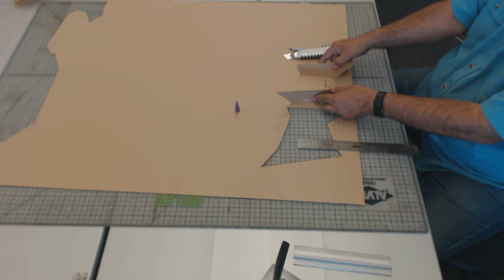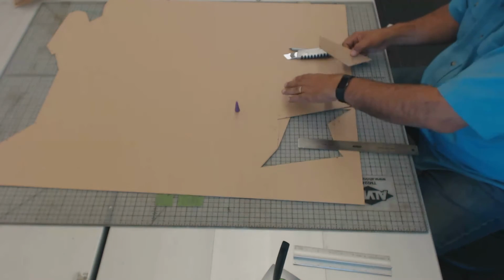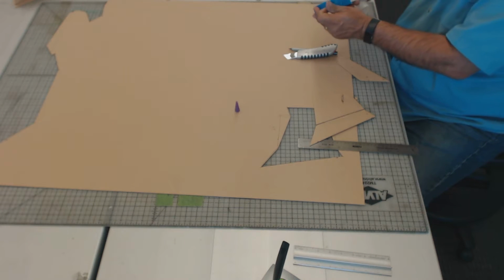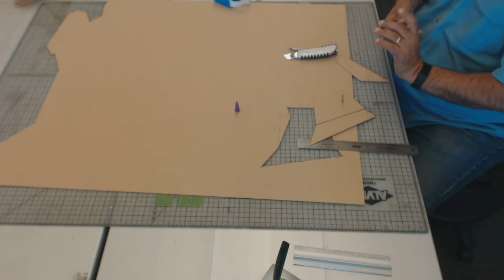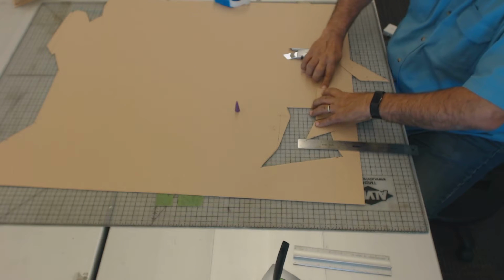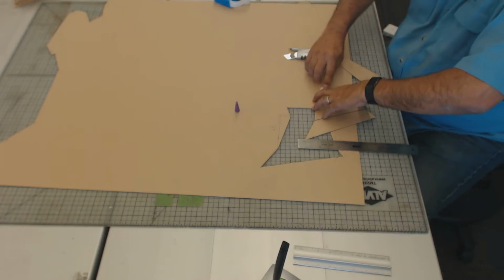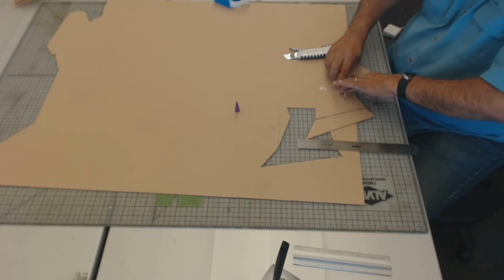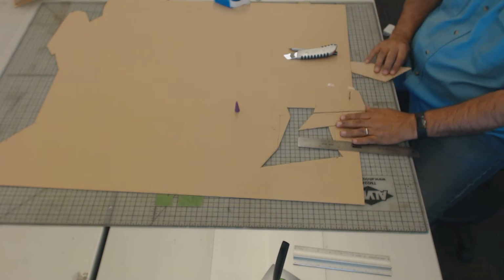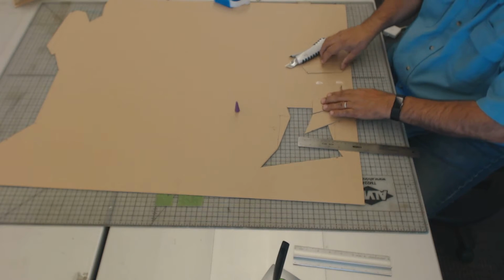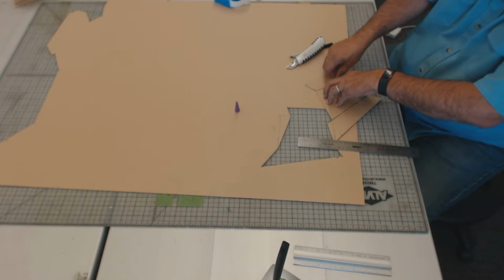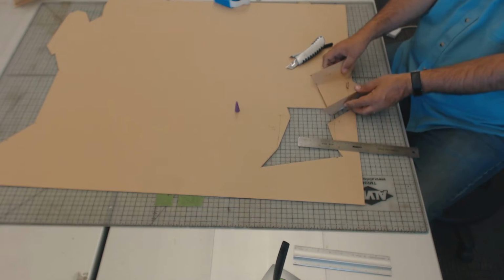Okay. All right, so I can put some tape on that one and tape it up. How many minutes am I at there? 8 minutes and 30 seconds. I'm doing good. All right, there's my 2 sides.